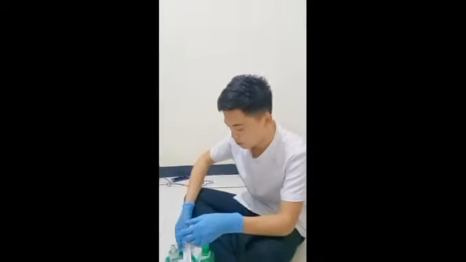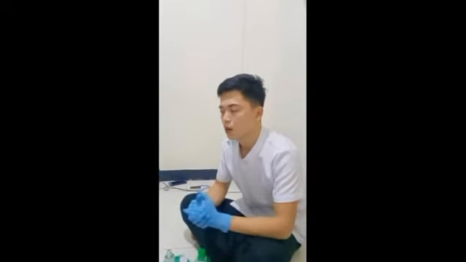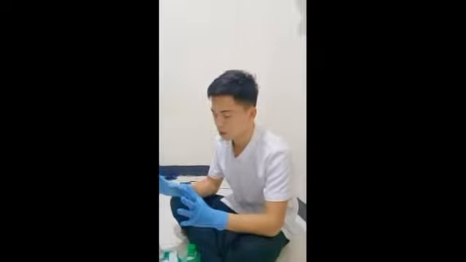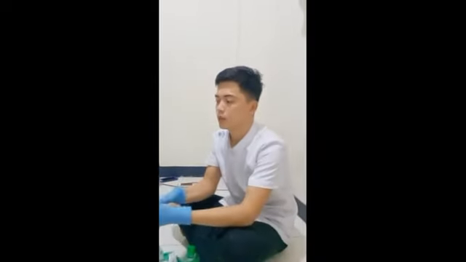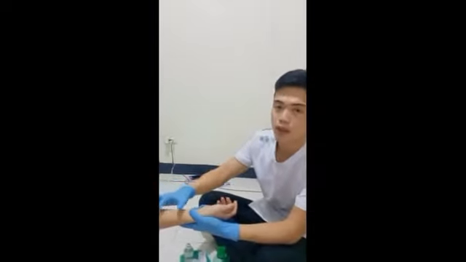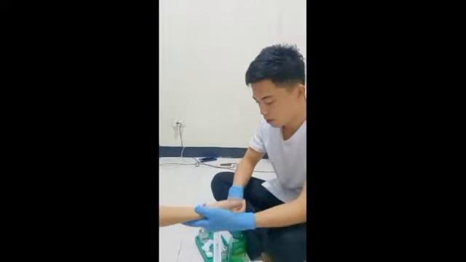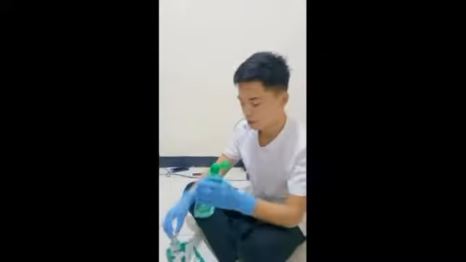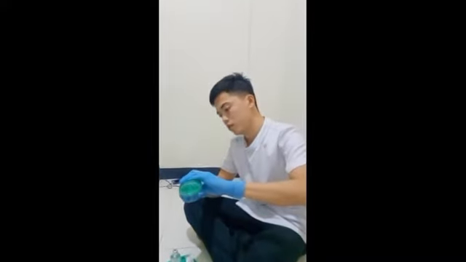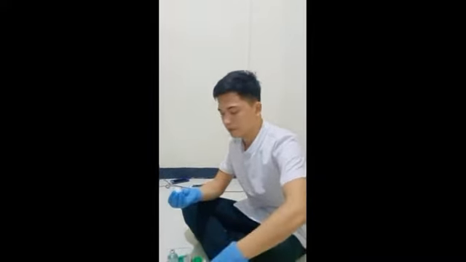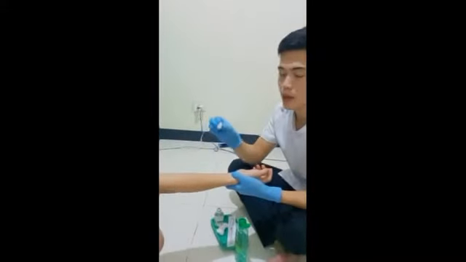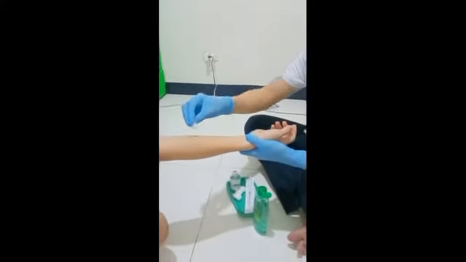The next procedure is we need to clean the surrounding of the skin of the patient, using cotton balls and alcohol. This is the procedure for circulation.